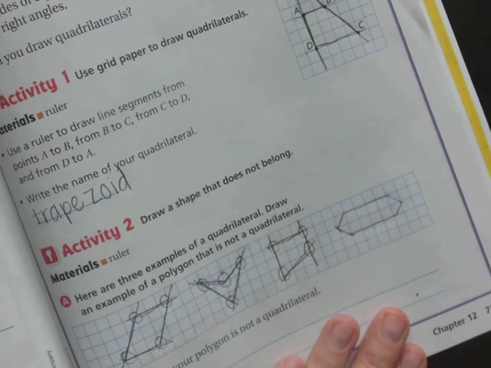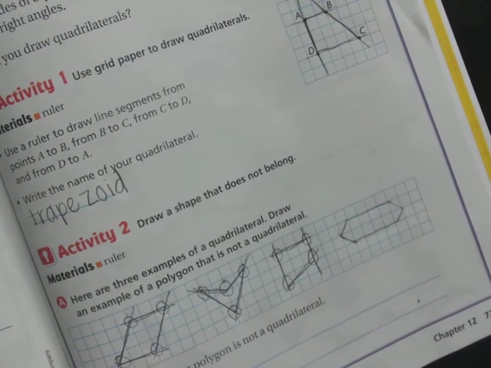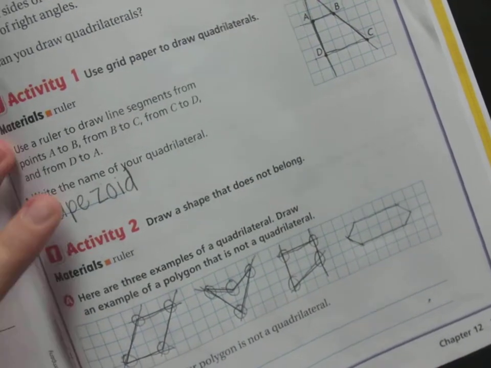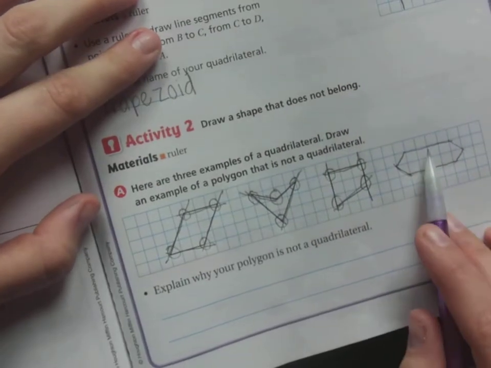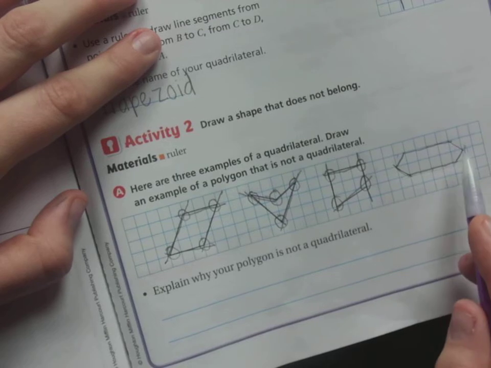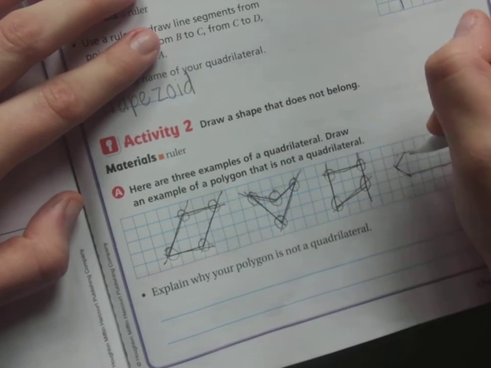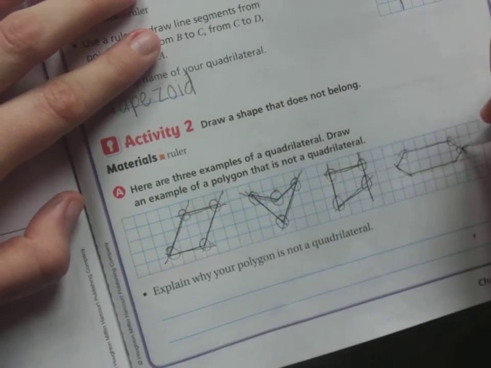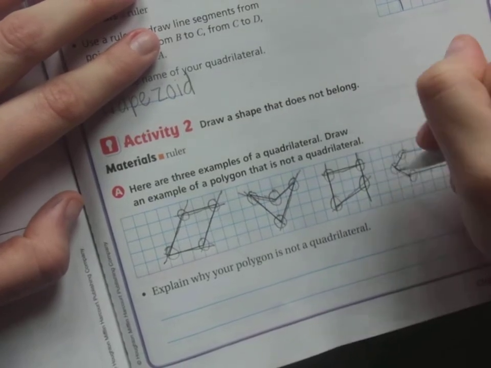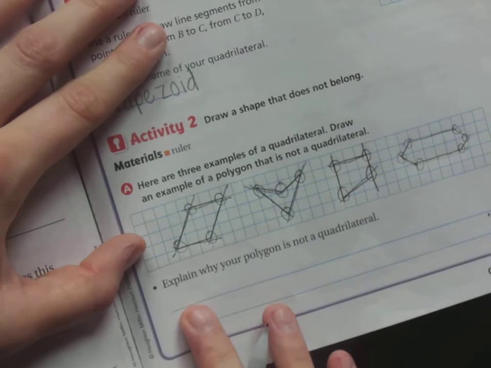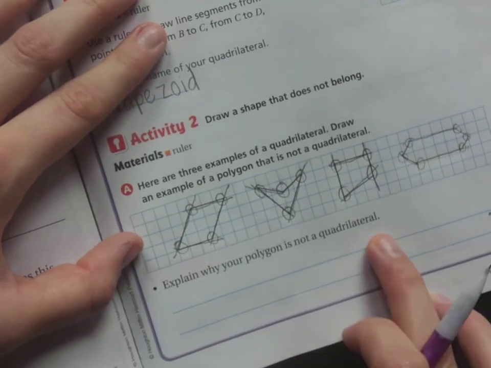Why is this not a quadrilateral? It's not a quadrilateral because it has how many sides? 1, 2, 3, 4, 5, 6. And it has 1, 2, 3, 4, 5, 6 angles. So here it says, explain why your polygon is not a quadrilateral.